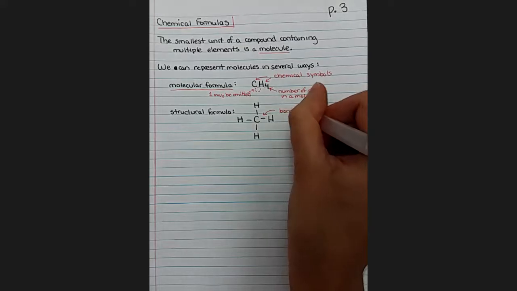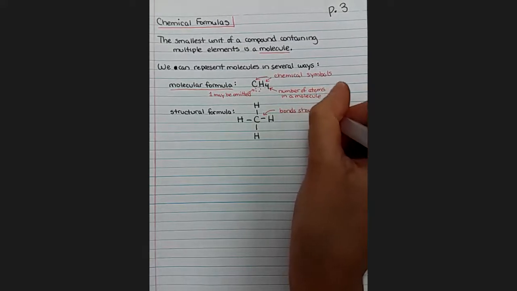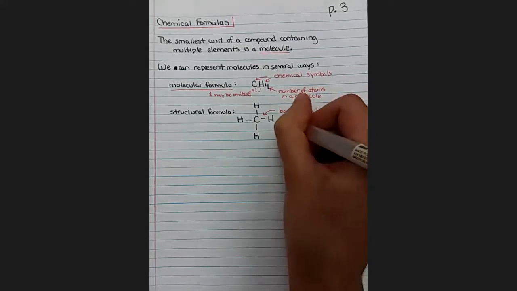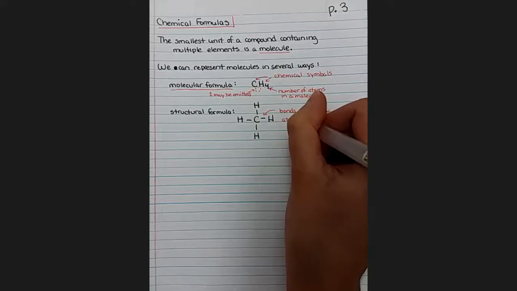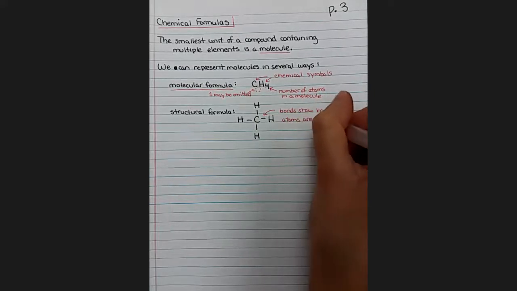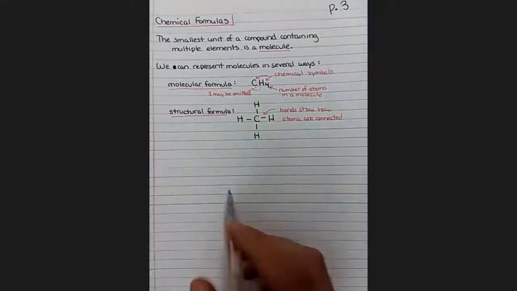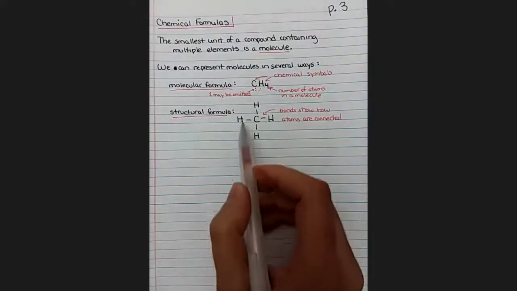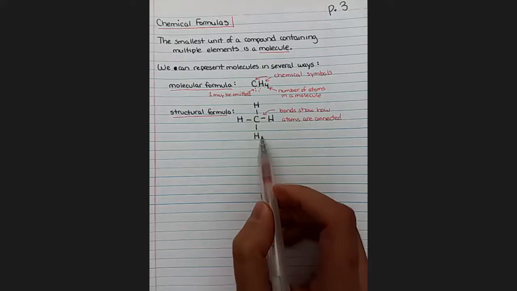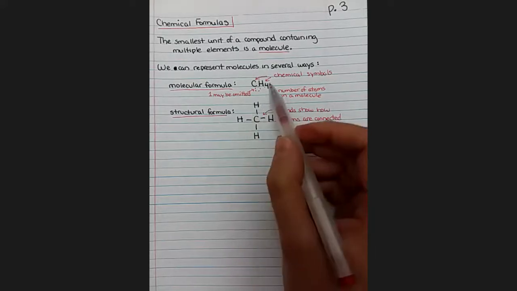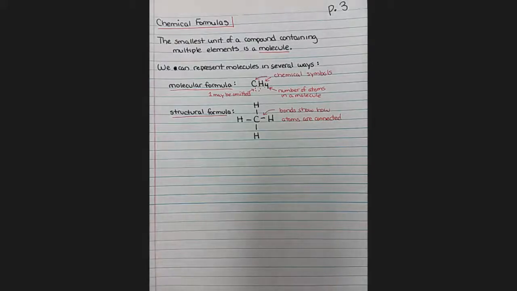So the bonds show how atoms are connected. So the advantages of this model: it shows the connectivity and more information about the structure. Disadvantages: it takes up a lot more space than this little condensed molecular formula.